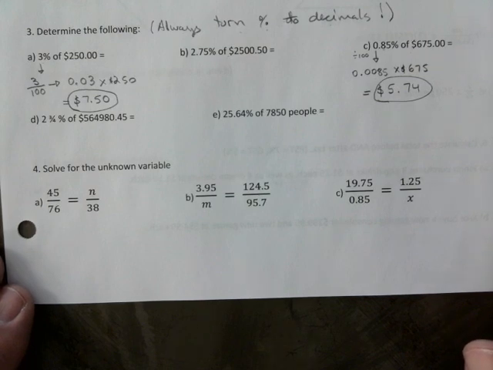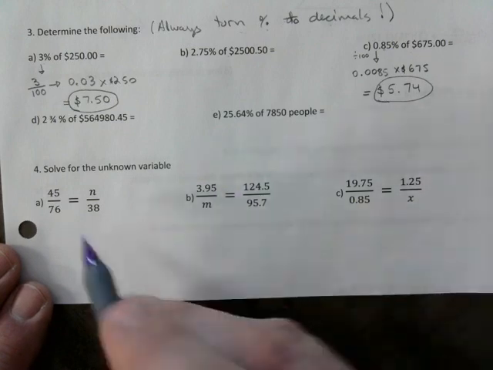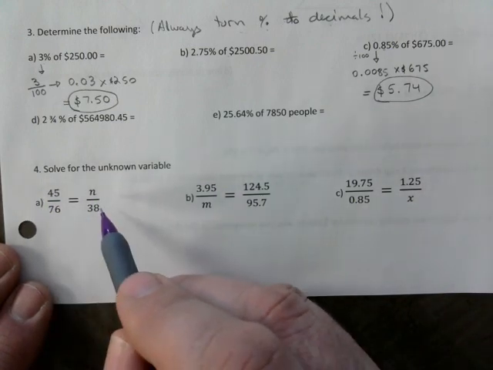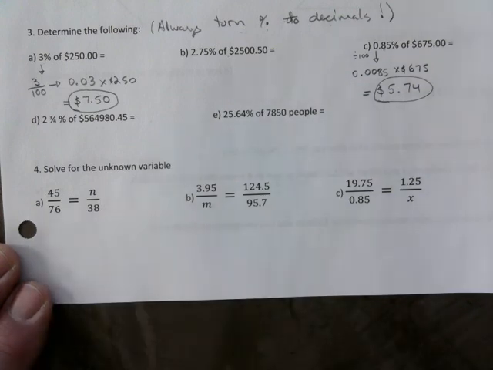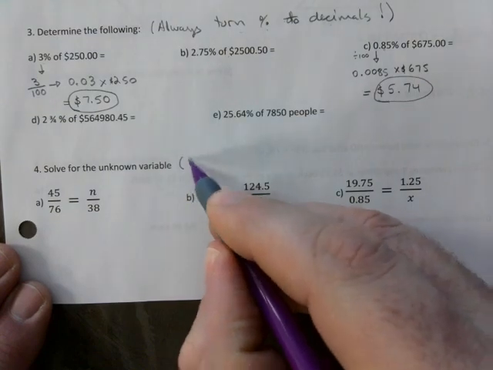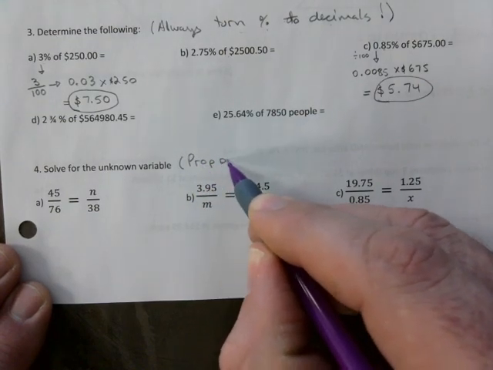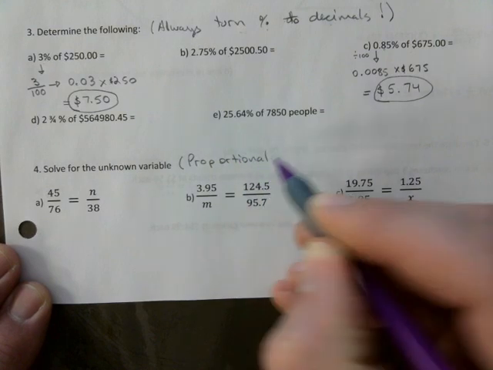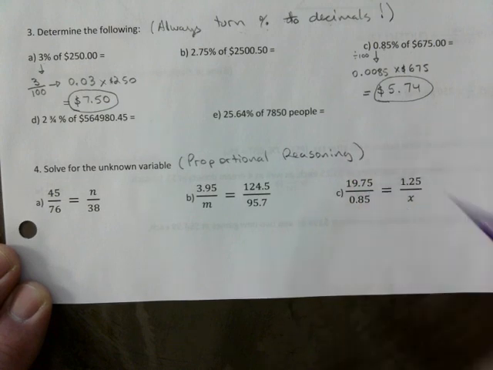Okay, looking at my time here, solving the unknown variable. You know this as cross multiply and divide, most likely. I don't know what your teacher called it. All kinds of fancy names out there. But in the math world, this is really called proportional reasoning.